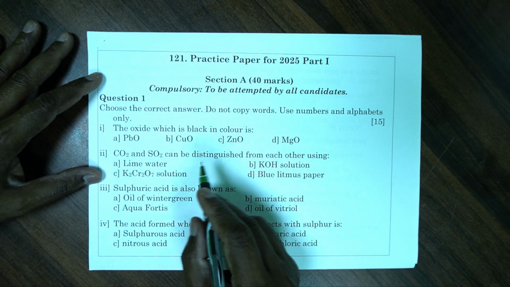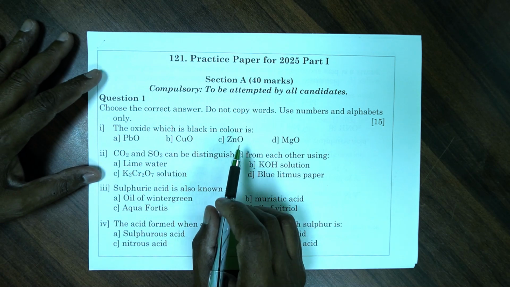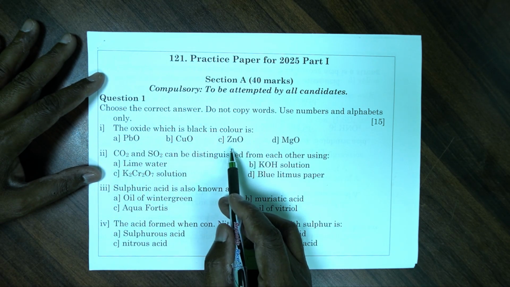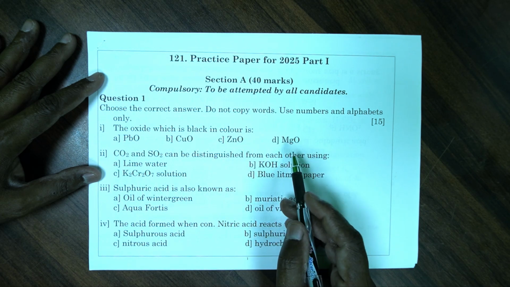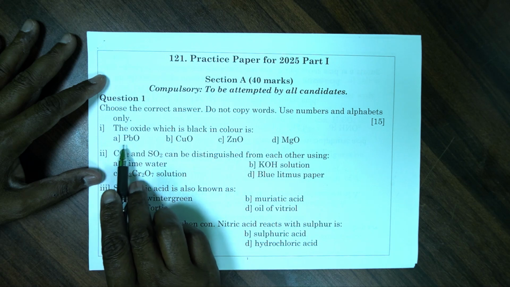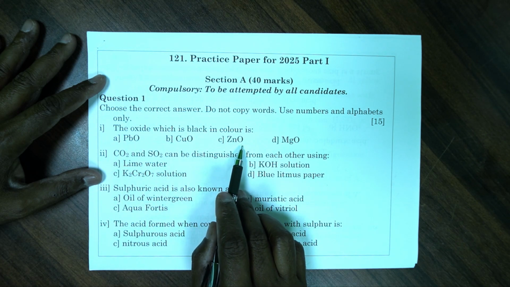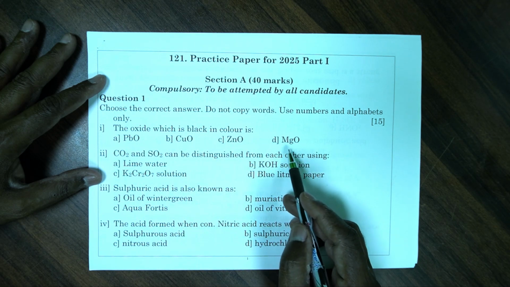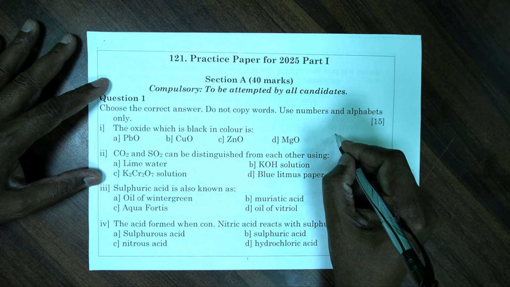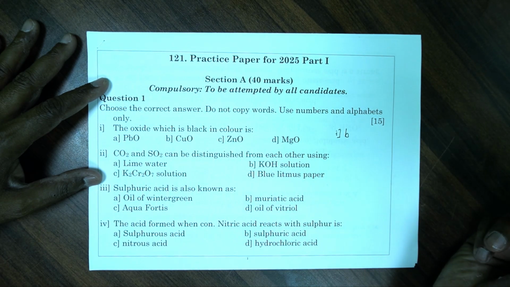Okay, let us begin with the first one. The oxide which is black in color. We have four options: option A PbO, option B CuO, option C ZnO, and option D MgO. PbO is a pale yellow substance, CuO is black, ZnO is yellow when hot and white when cold, and MgO is whitish. So the correct answer is option B. In your answer script you will write question 1 and option B.